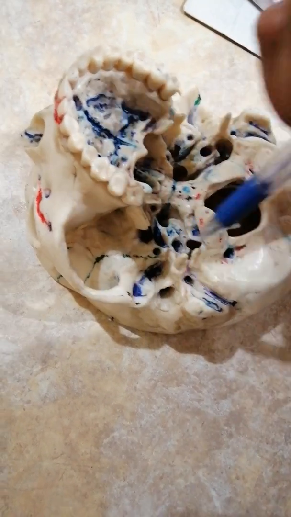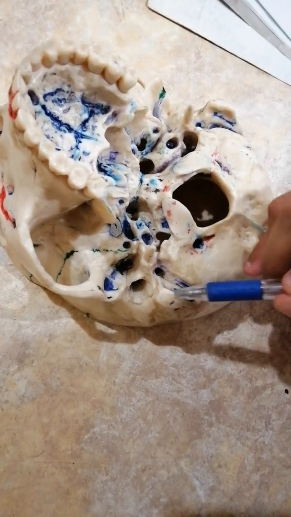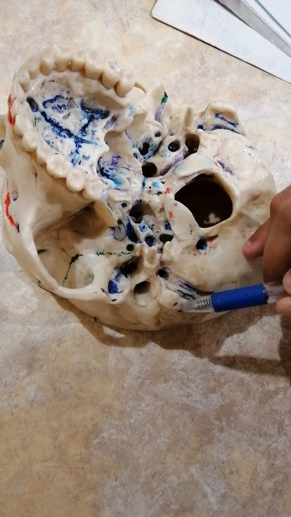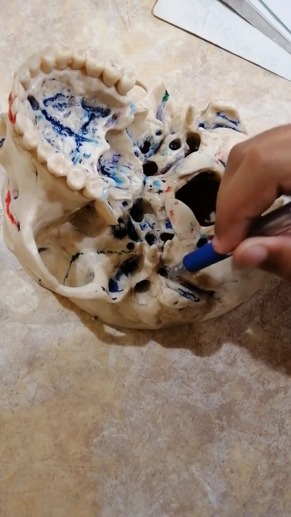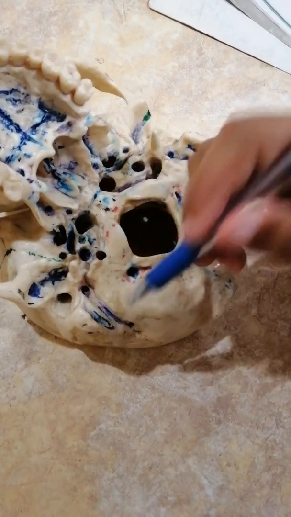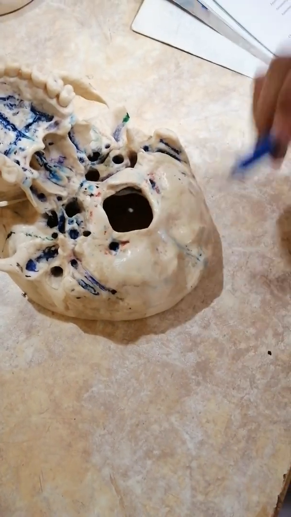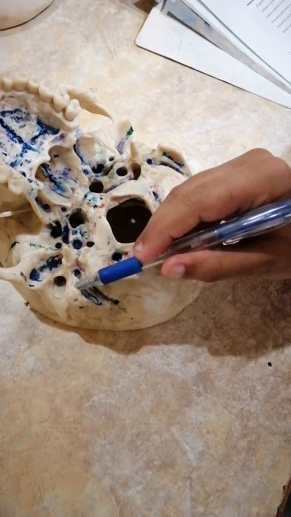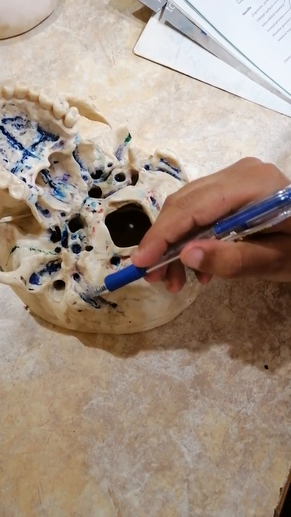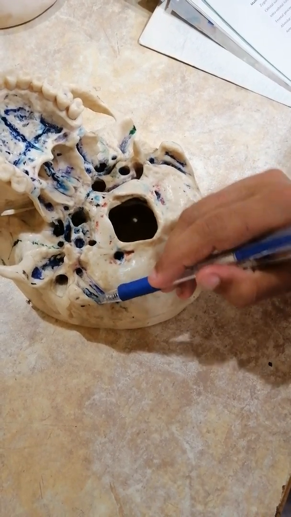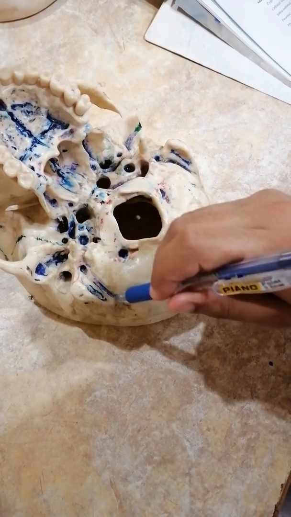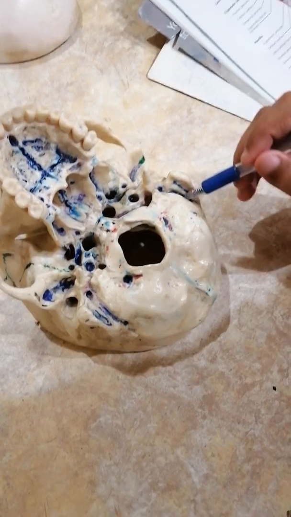Now this is the mandibular fossa, and this is the mastoid process, and the foramen that is present in between the styloid and the mastoid process of the temporal bone is known as the stylomastoid foramen. And now there is a notch on this side, on both sides. This notch is known as the mastoid notch, and it is the point where the digastric muscle attaches. Now this is the occipital groove for the occipital artery.